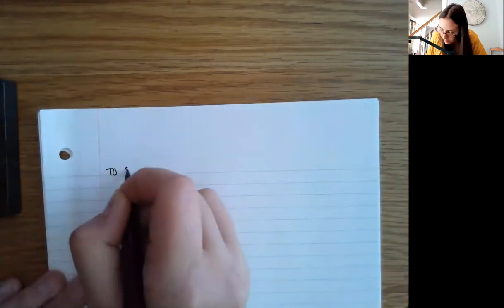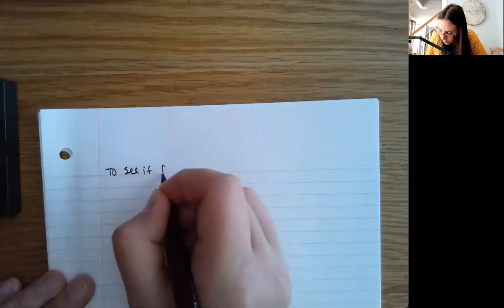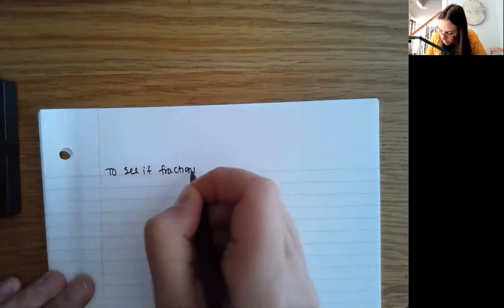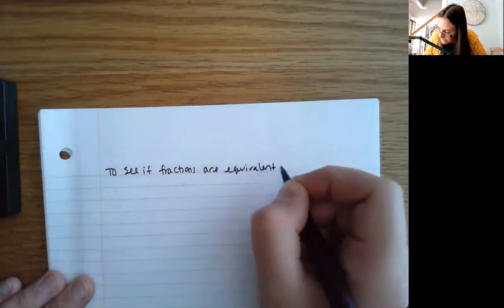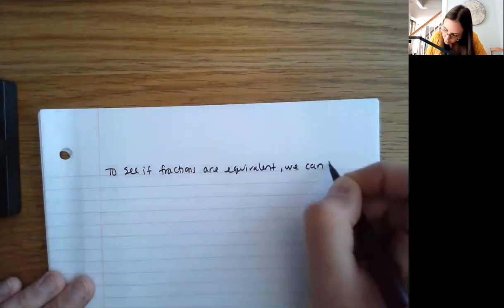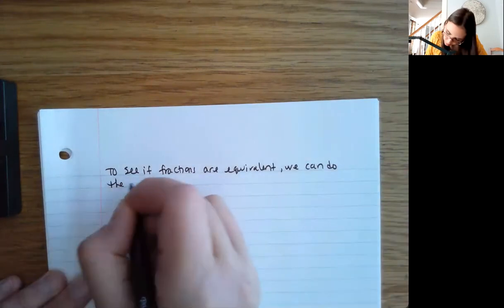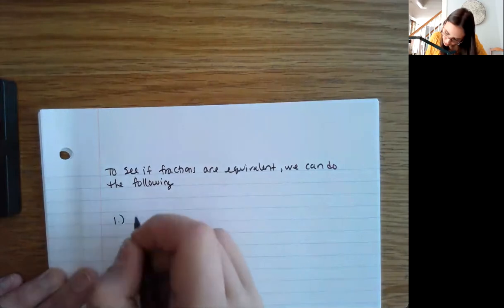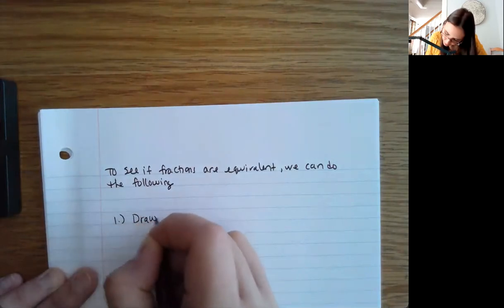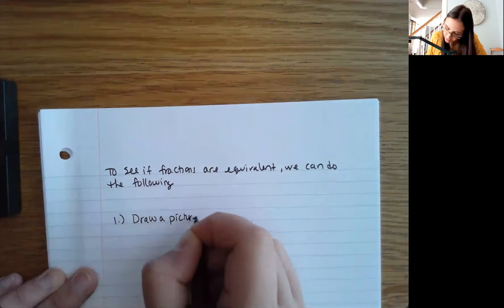Okay, so to see if fractions are equivalent, we can do the following. Okay, so one is to draw a picture. And that's what we did on the other page.